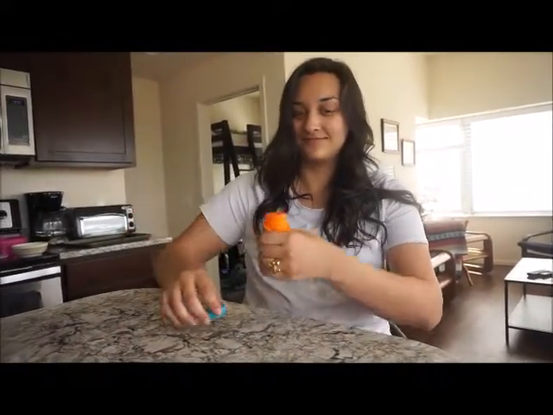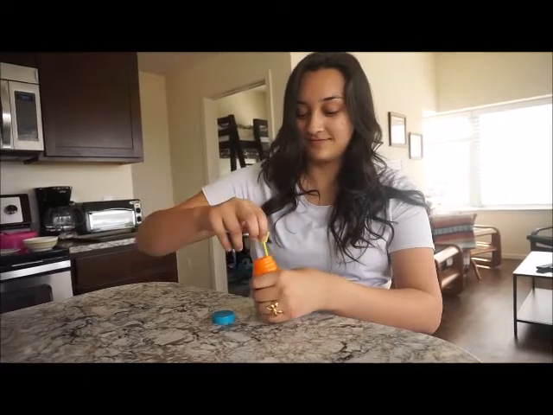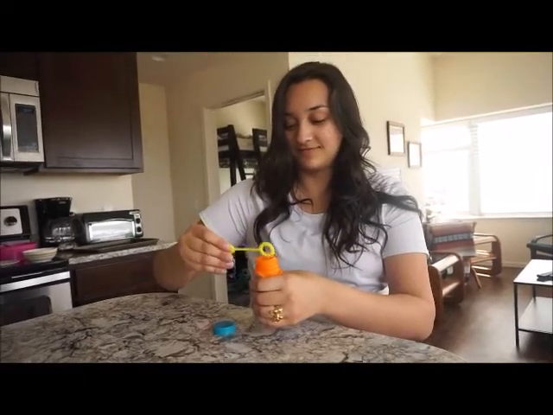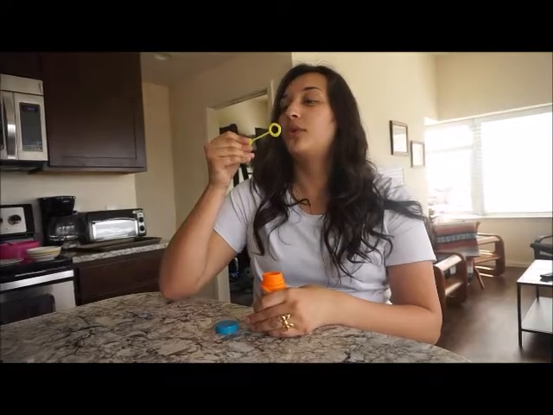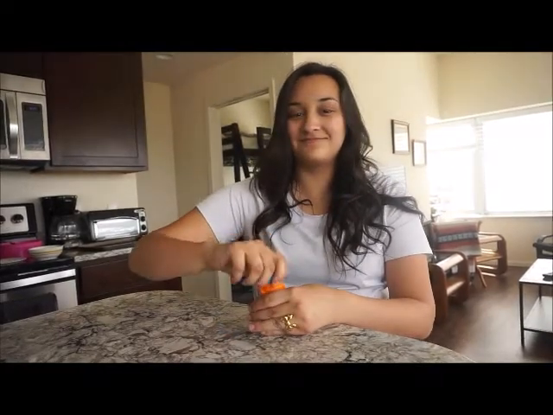We've gone from just stick wands to having battery-operated blowers, and we also have options like colors and scents for our bubbles now. Even so, this will always be a great toy to play with.